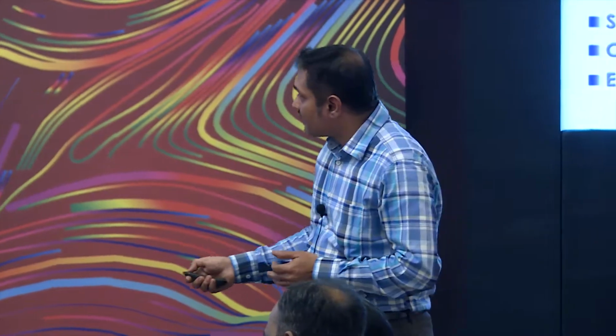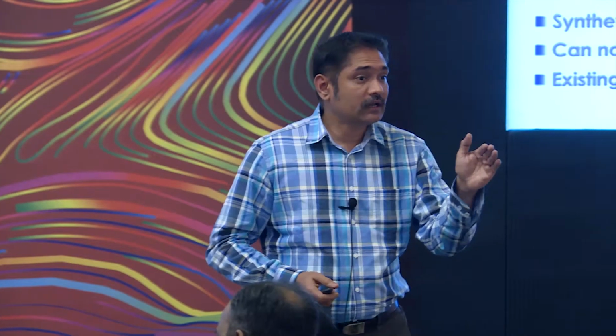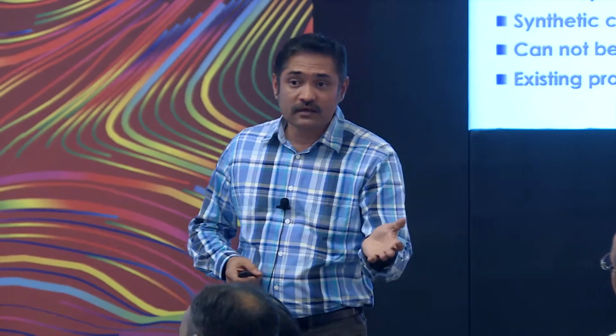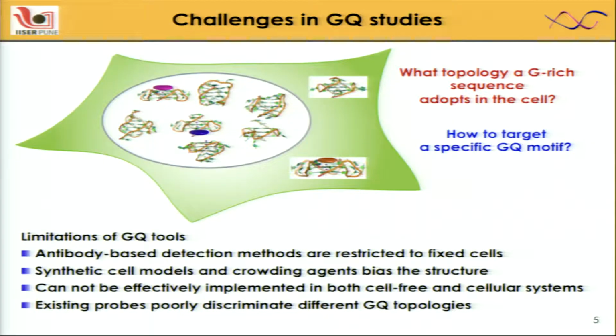For example, antibody-based methods are good for detecting the formation of G quadruplex. That itself is a good thing, because until recently it was not proven that G quadruplex can form inside the cell. But what topology it forms is not available. And more importantly, these antibody-based methods are restricted to fixed cells, so morphological changes and other things can also lead to differences in G quadruplex topology.